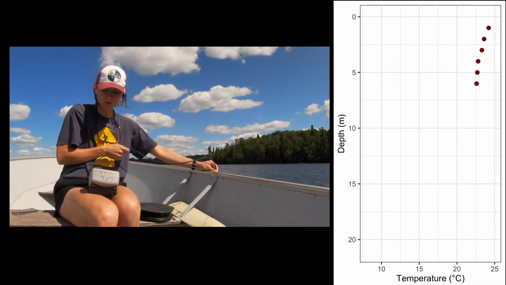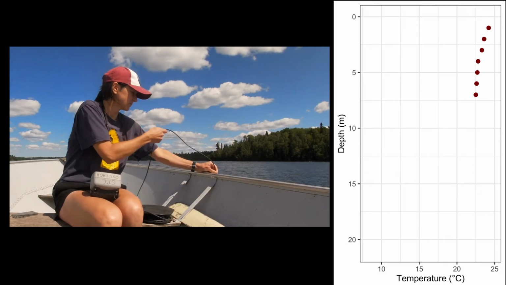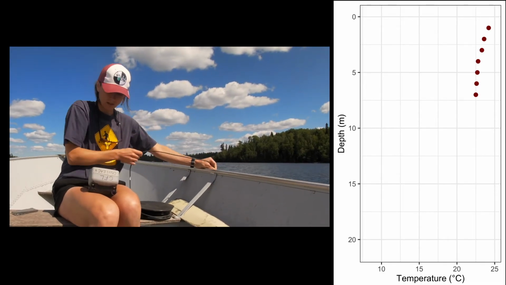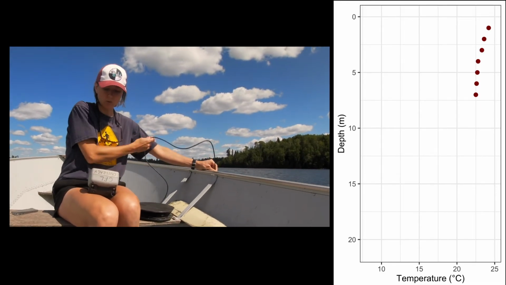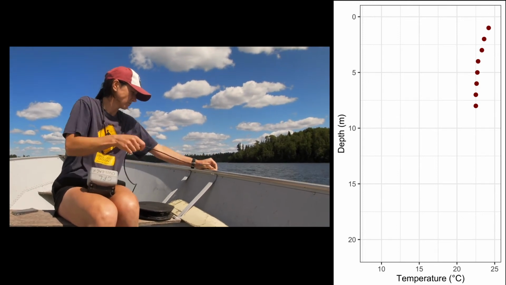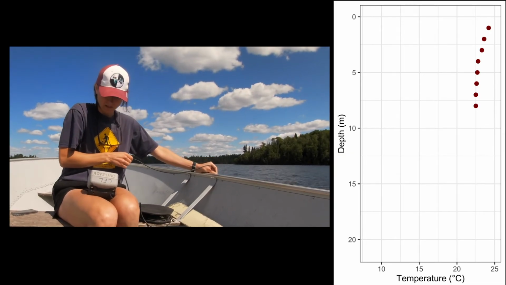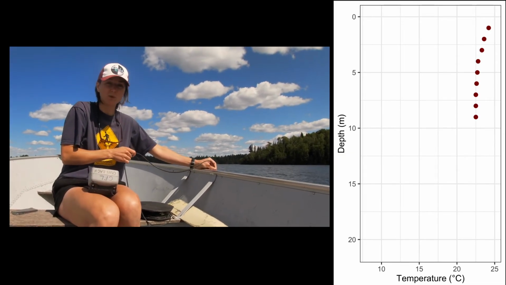At 7, 8, and 9 meters, it's 22.5 degrees Celsius.